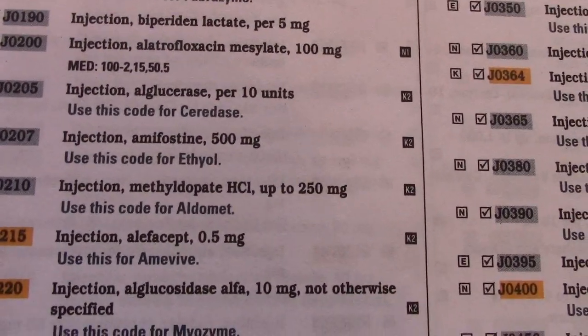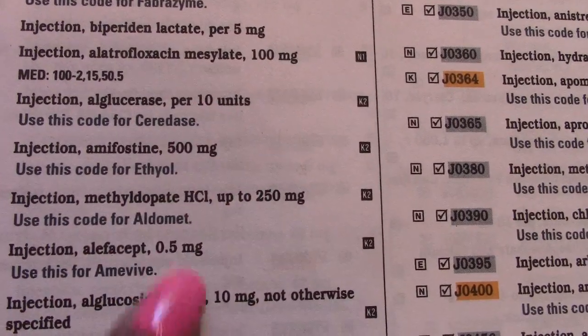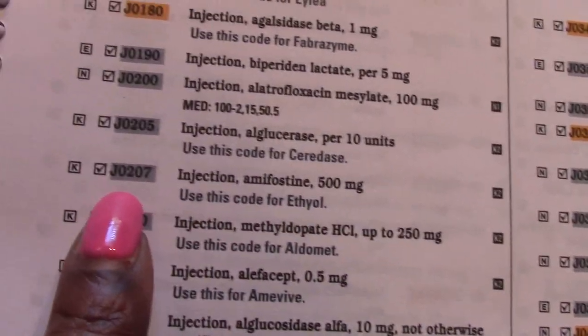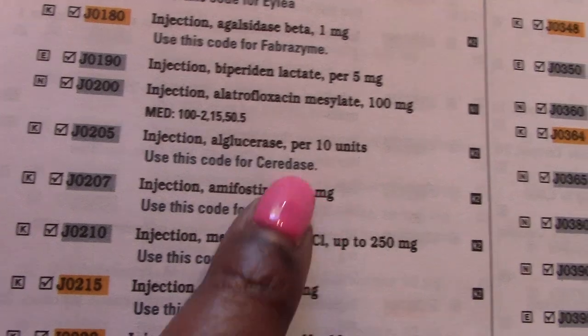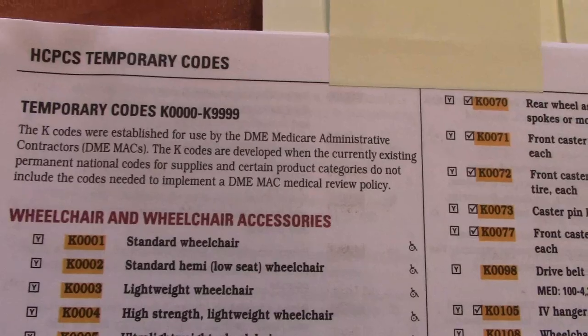You do it by the milligram. For example, if that was 1,000 milligrams, because that's 500 and there is no 1,000 milligram code, I do that code, J0207 times 2, to get my 1,000 milligrams. Okay? So these are your J codes. Then it goes right into your temporary codes, your K codes.